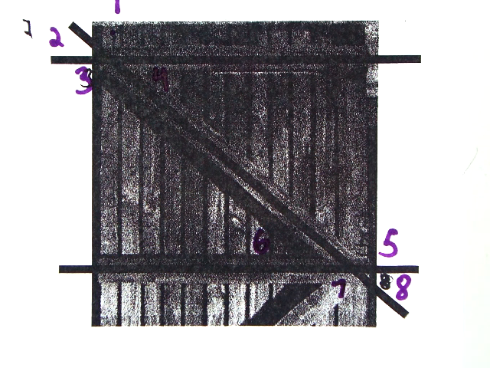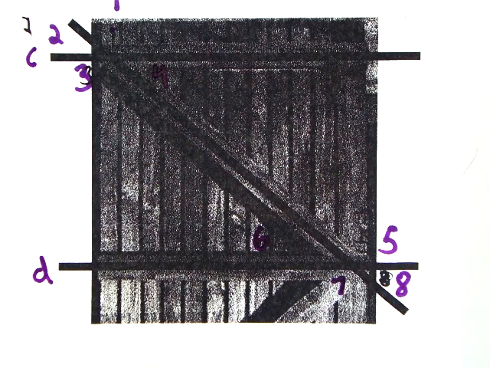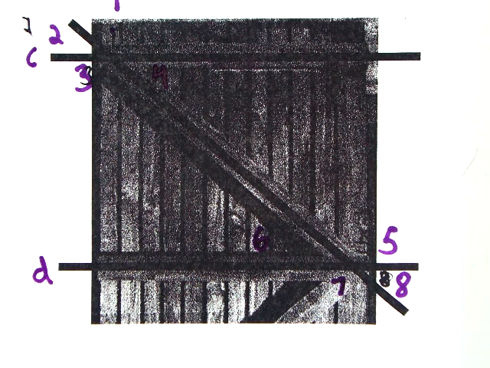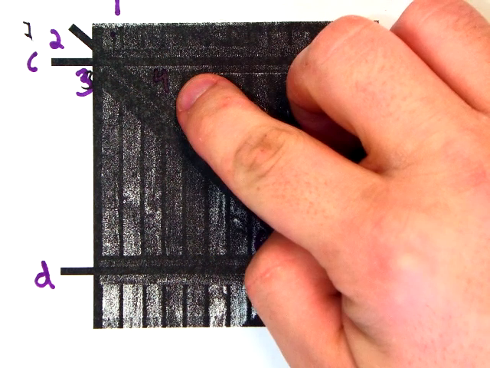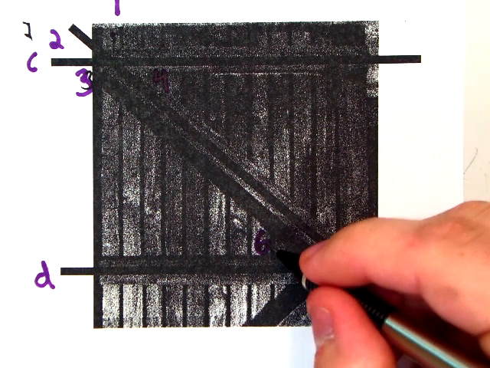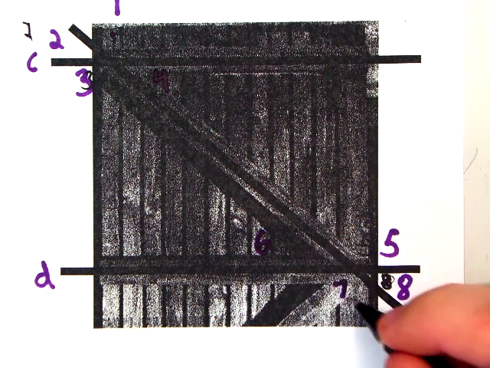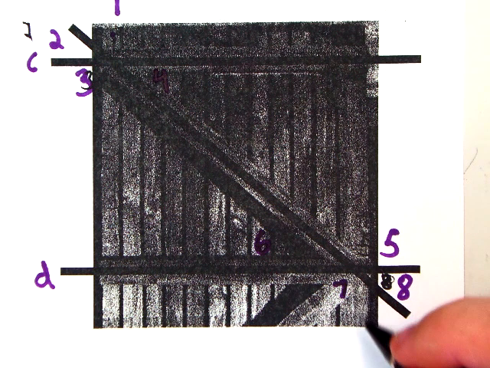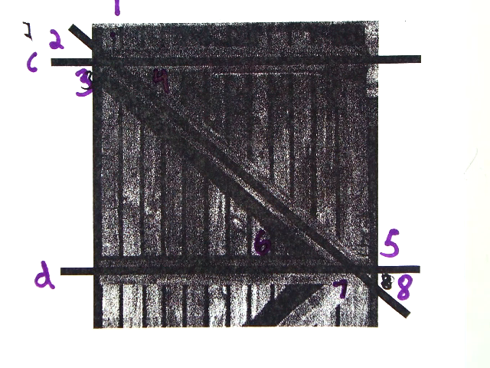So it says line C is parallel to line D. So this is C. That's D. If the measure of angle 4, that's this one right here, is 40 degrees, find the measure of angle 6, which is right here, and angle 7, which is right here, and justify your answer.